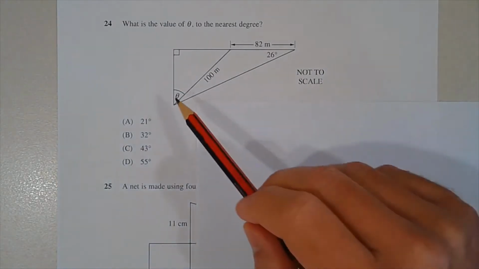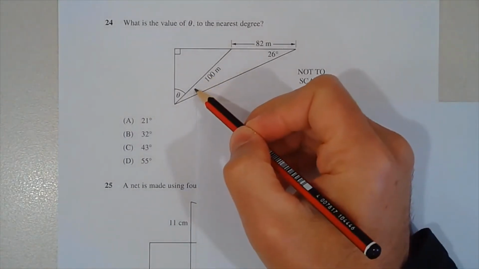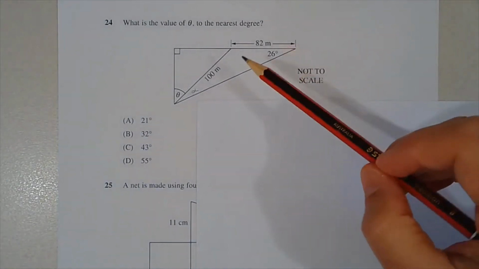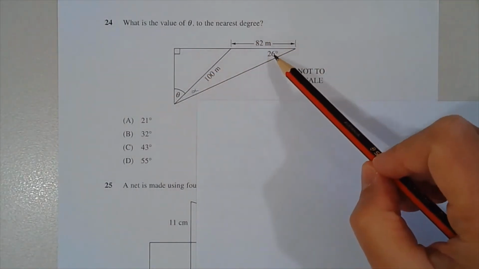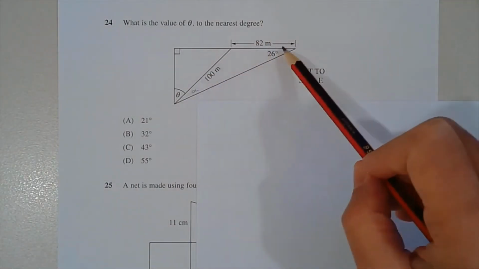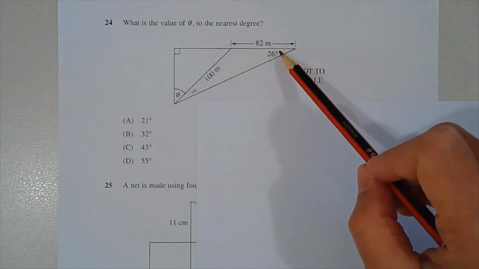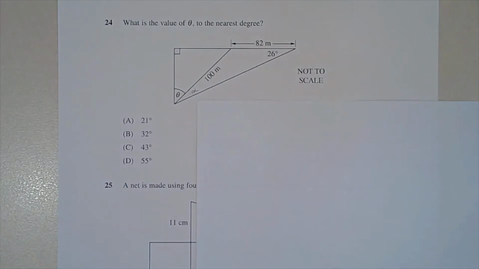So before we worry about theta, we need to find this angle here. I'm going to call that angle alpha. Now, we have 2 known sides, a known angle, of course, and we have a known side angle pair. So that's a side and an opposing angle that's known. So we can use the sine rule.